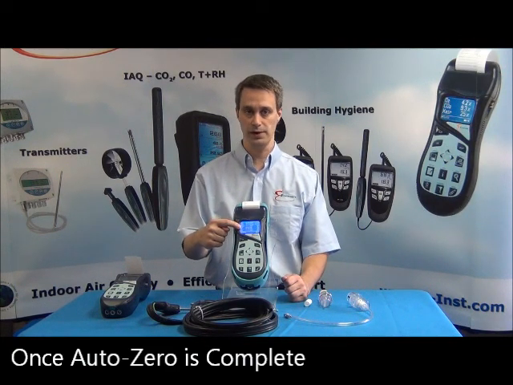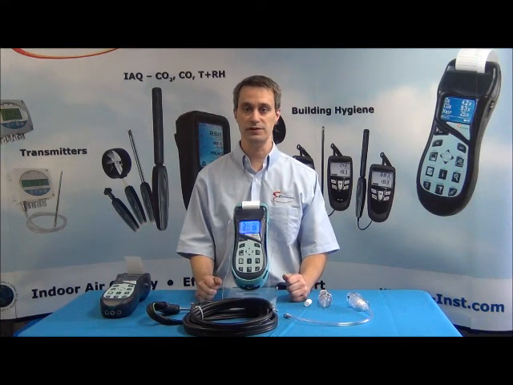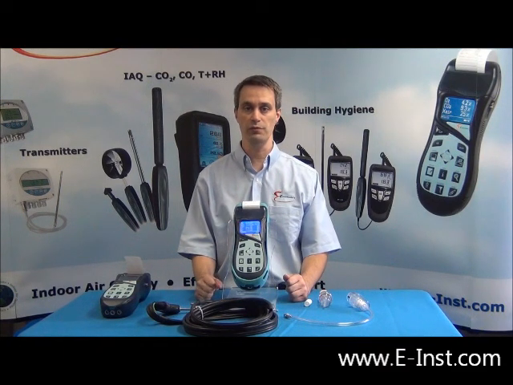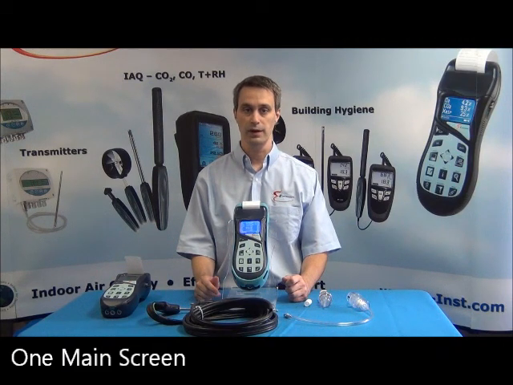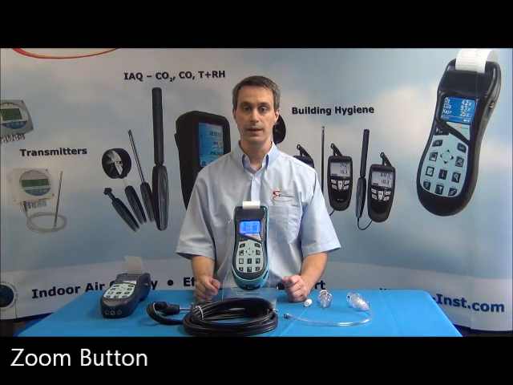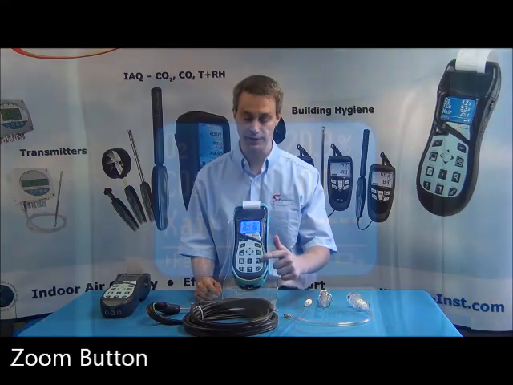The main testing screen is very unique, as you have all of your combustion tests and emissions measurements on one main screen. Unlike other analyzers, there is no need to toggle between different screens. If needed, you can zoom in and out, making the text larger or smaller by simply hitting the zoom button.